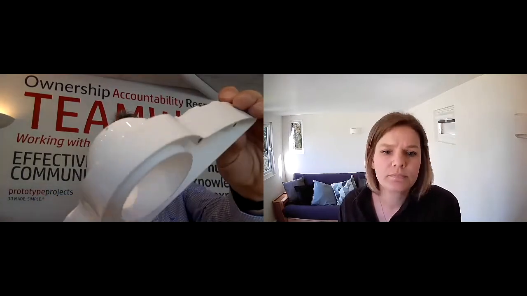Like here, we have a part that's been glossed. So this part, the master model, would have been all glossy, and then that tool would have that surface finish.